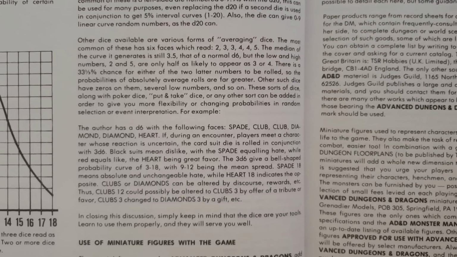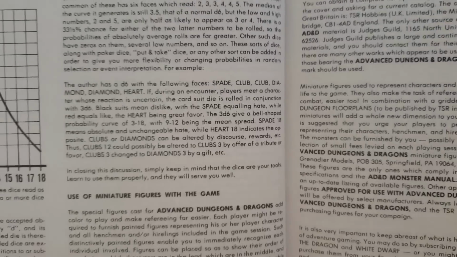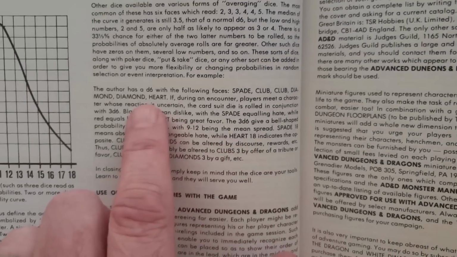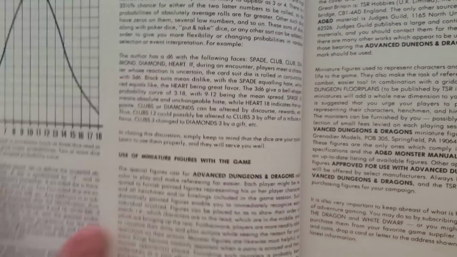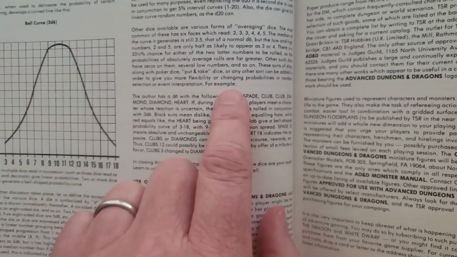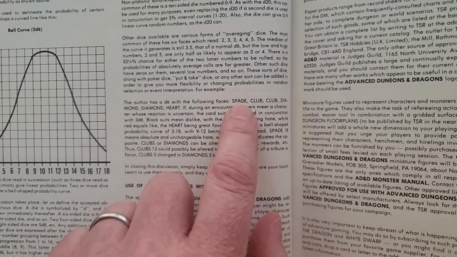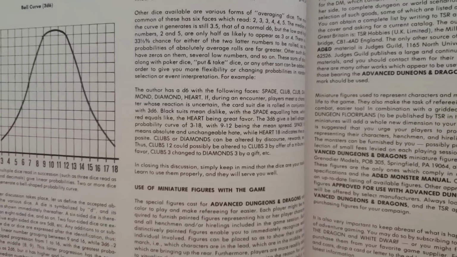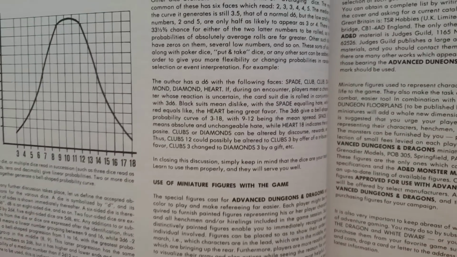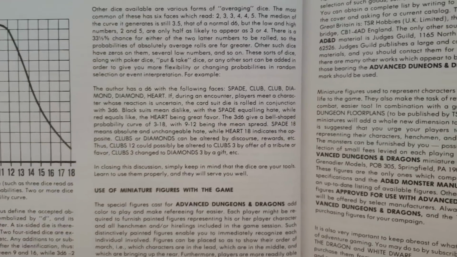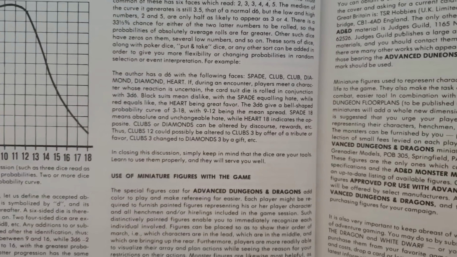He talks about averaging dice, and I always thought this part was kind of fun as a kid. He talks about how he has a D6 with the following faces: spade, club, club, diamond, diamond, heart. My parents had those dice. They had a little small leather case, and it had dice just like this. They kept it in a drawer and used it to play cribbage, I think, and I'm hoping that my dad still has them after he moved, because I used to play with them all the time when I was a kid.